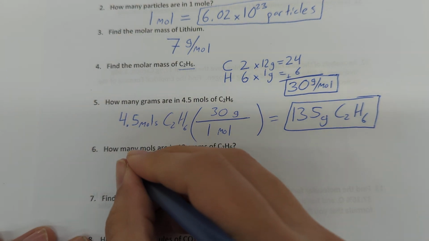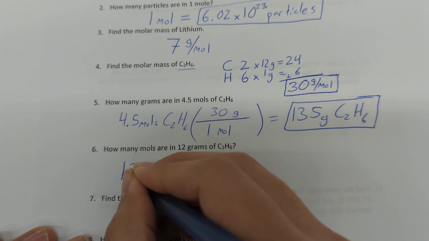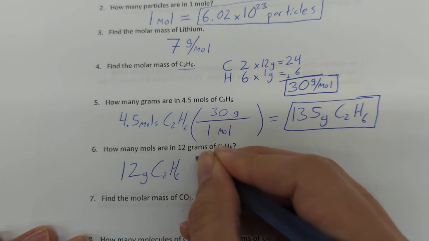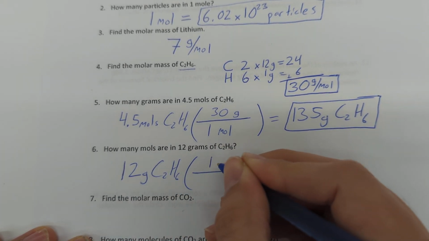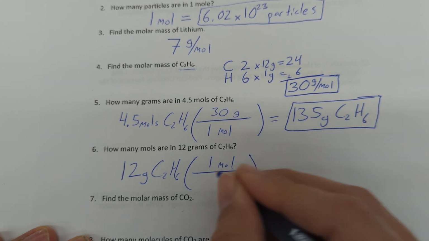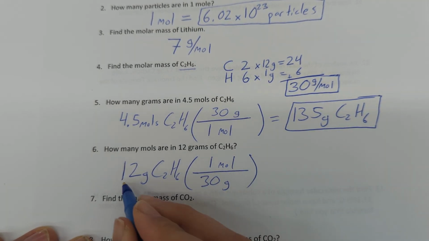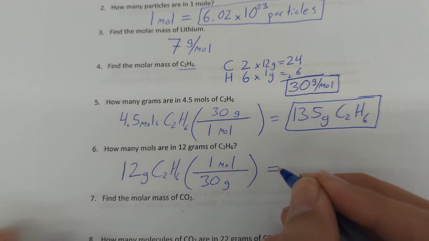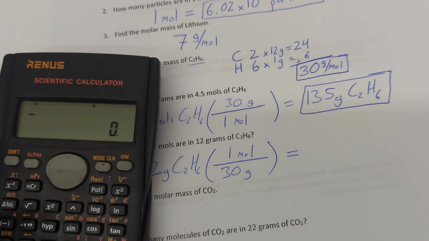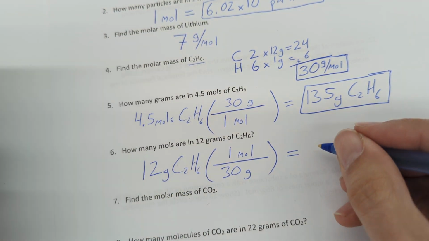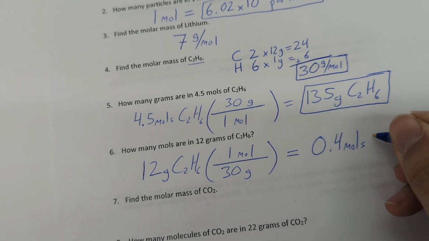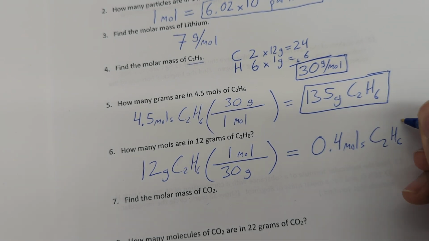The way we want to show our work for this one is 12 grams of C2H6, and it's a division problem. 1 mole is 30 grams. So it would be 12 times 1 divided by 30, or just 12 divided by 30. Plug that in the calculator and you get 0.4 moles of C2H6.